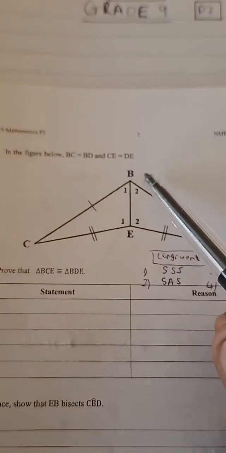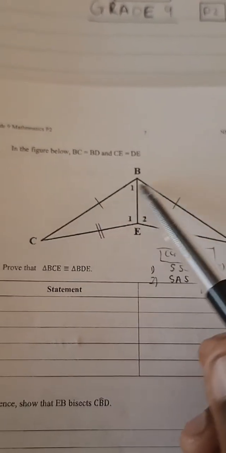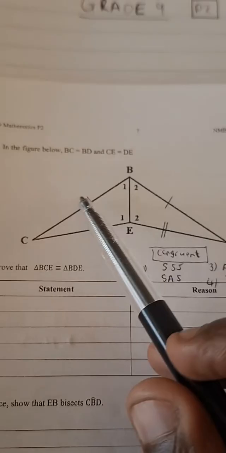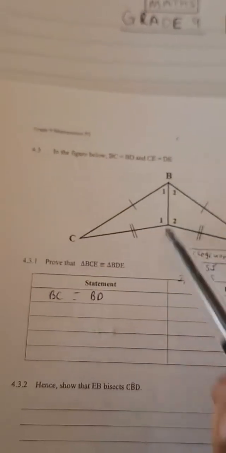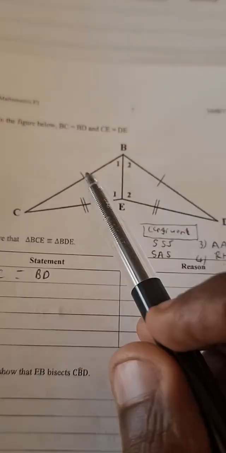Triangle BCE is congruent to triangle BDE. So let's go, guys. This line BC, you can see this and that indicate that BC and BD are equal. So let's go and say BC is equal to BD. For this triangle, it's BC. For that triangle, it's BD. They are equal. How do I know that? I see the one line indicating equality. What's the reason? I just write it is given, guys. It's given. There's no other reason.